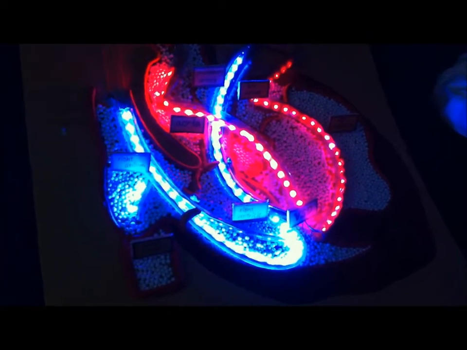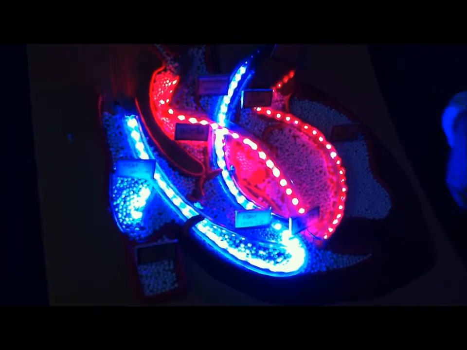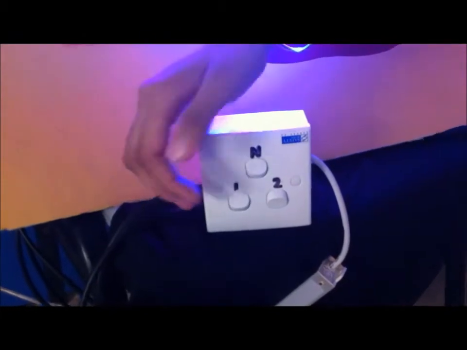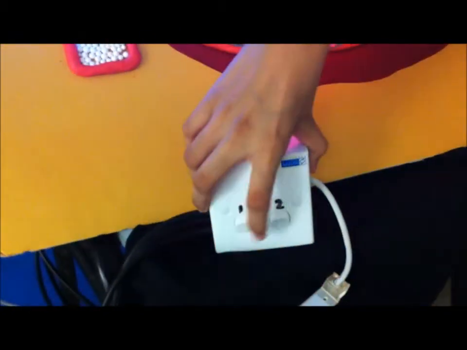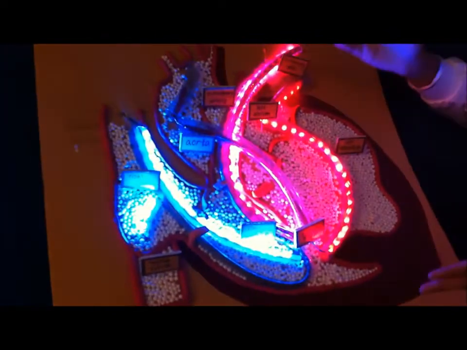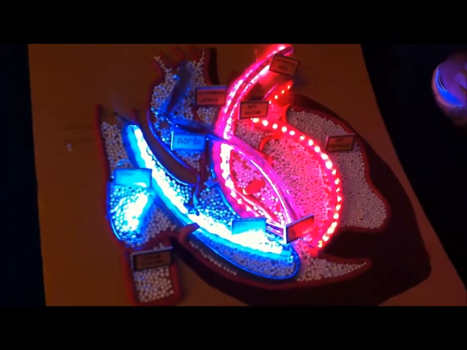To view how a heart with a VSD functions, we go back to the switchboard. Instead of turning on switch 1, we now turn it off and turn on switch 2. What you see here is how the blood flows when there is a VSD.